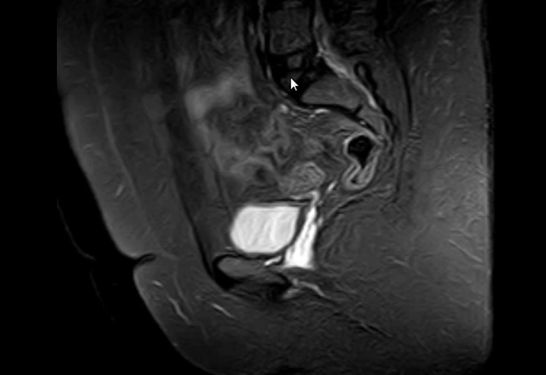Thank you very much. So what do you think the presentation of this patient is? Amenorrhea, primary amenorrhea, of course. This is the MRI of a pelvis, but on ultrasound, the kidneys were normal. Okay, in case number 41, let's see.